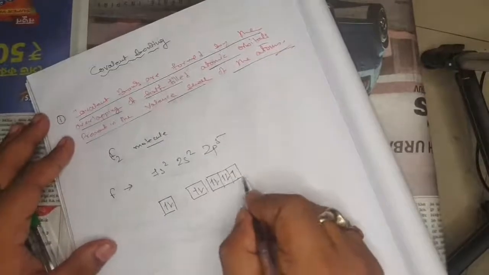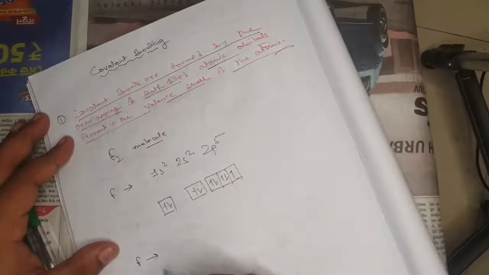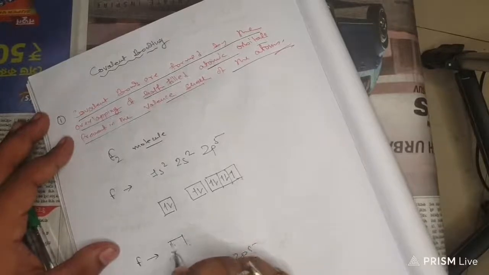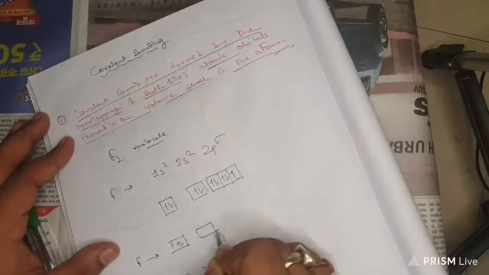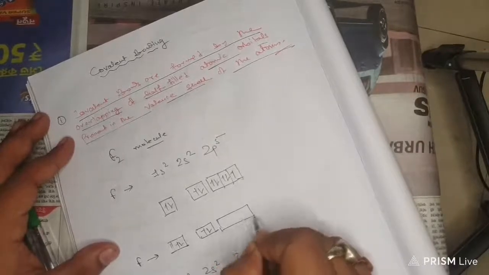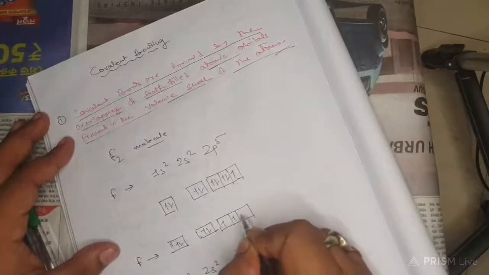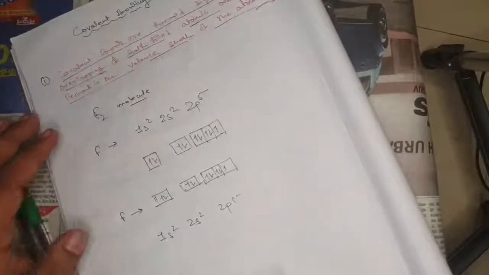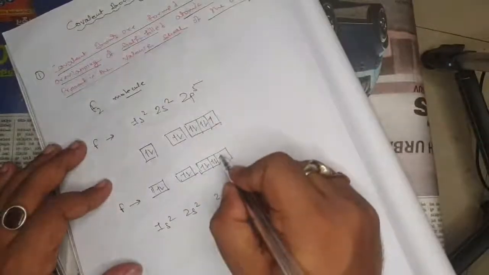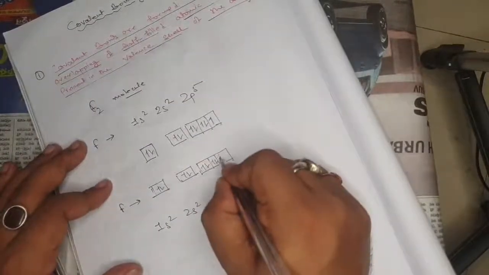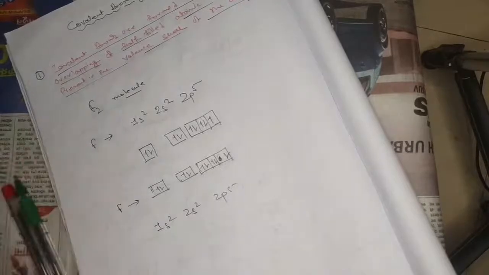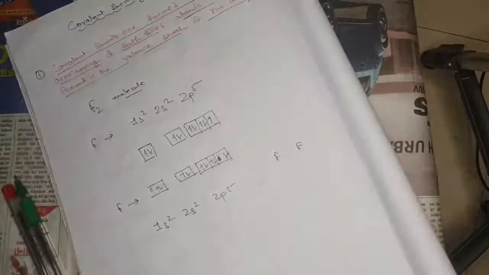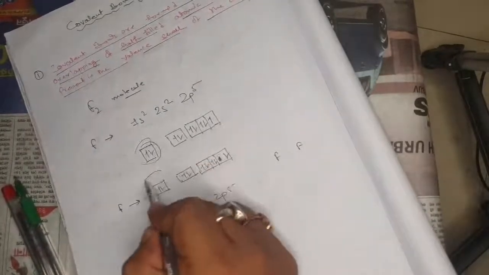Okay, so now let us imagine another one. It will also be 1s2, 2s2, 2p5. So we get this idea. Now what will happen? This spin and this spin, when you draw, just draw the opposite. Because remember that when these two F atoms come closer to each other, 1s2 will not take part in bonding.